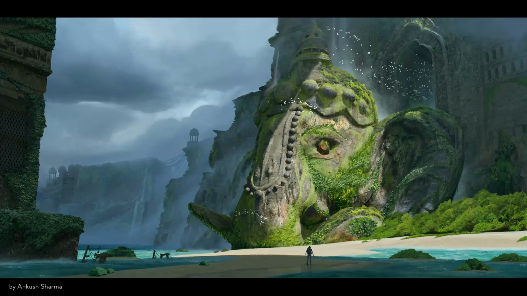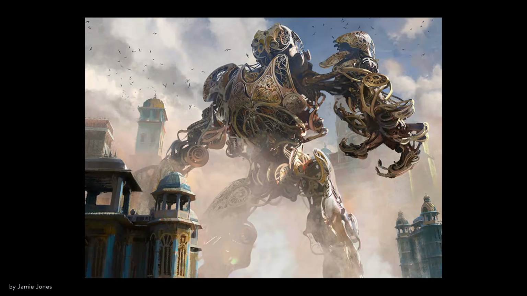Another very common recognizable scale is using birds, also called birds for scale, as we can see in this illustration from Ankush. They really sell the enormity of the godlike ruin. Birds are easy to place in the picture because they're flying, so you could put them anywhere and they just give a sense of life and wonder to the image.